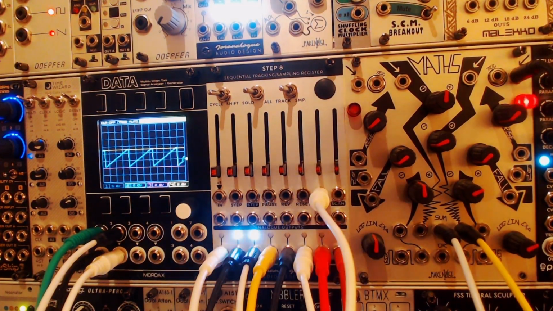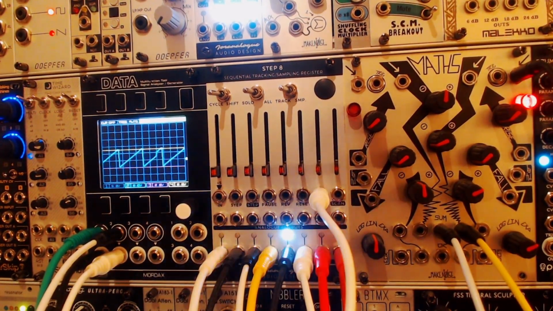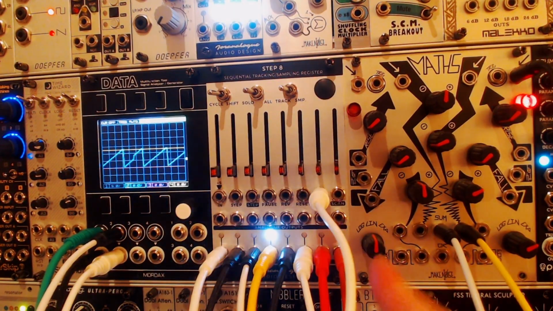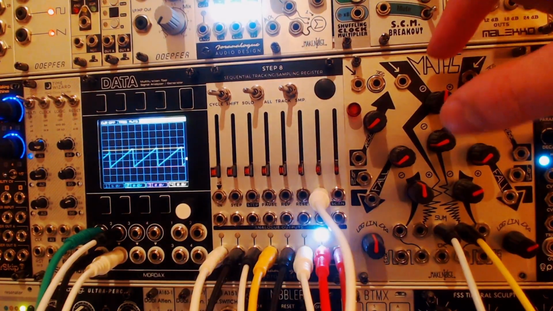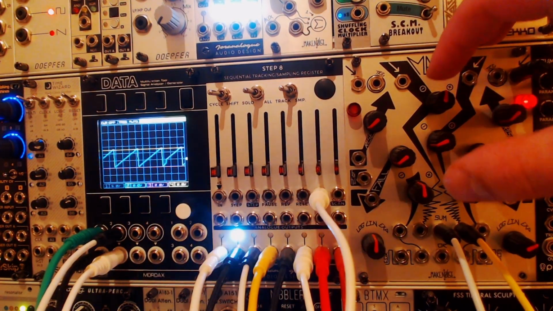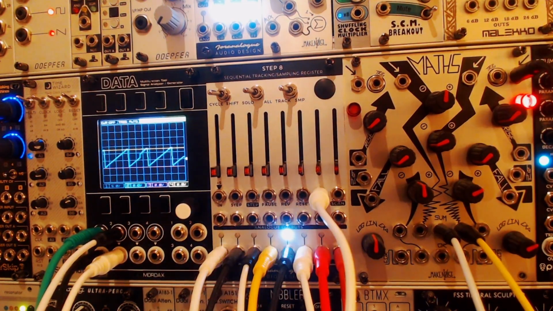A nice thing about using Maths here is that it allows us to both attenuate and offset the signal. I'm using the sum output of the Maths, which means that the other channels can be added to the signal, which allows us to offset the output.